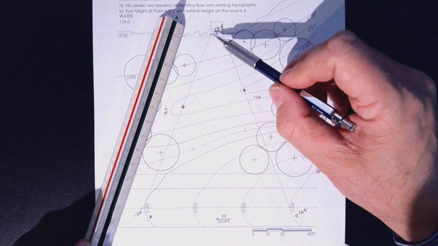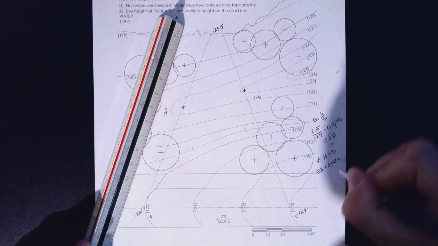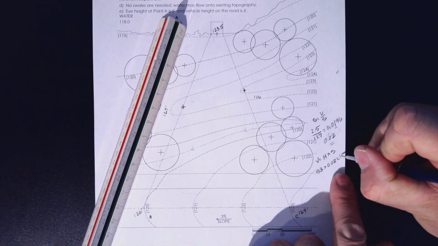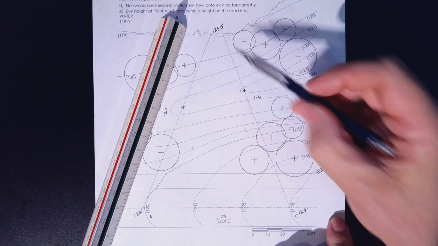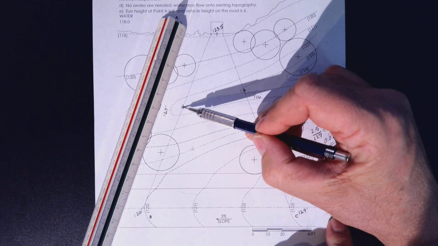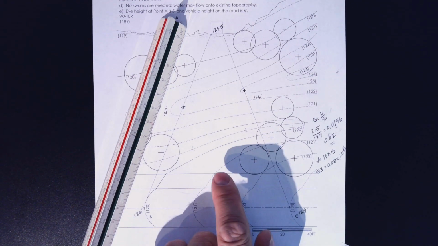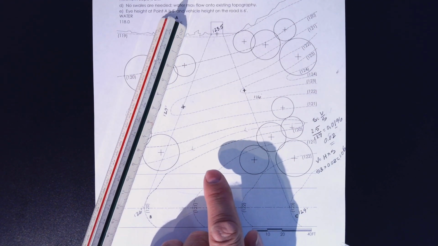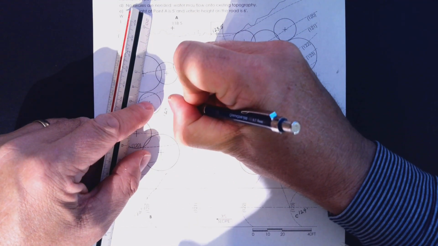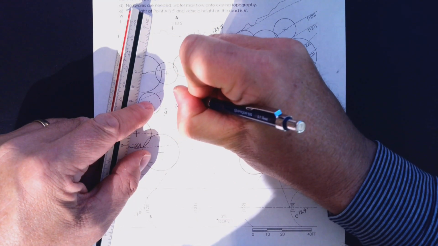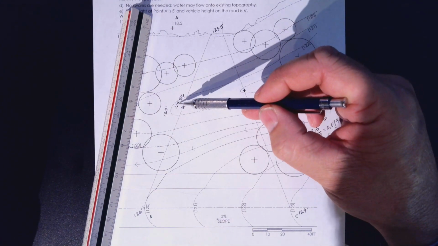So we're measuring this way. It's going uphill, right? Because from 123 it's going uphill this way. So we've got to add 1.06 to this elevation here to get that elevation. So 1.06 plus 123.5 is 124.56. So this is 124.56. Let's just add a half a foot, roughly.